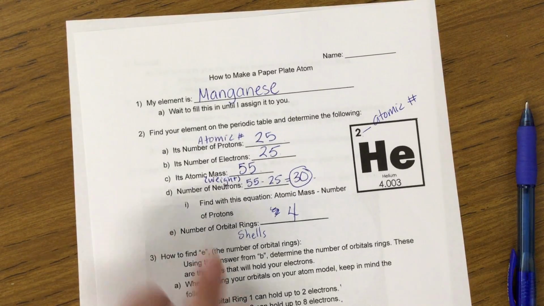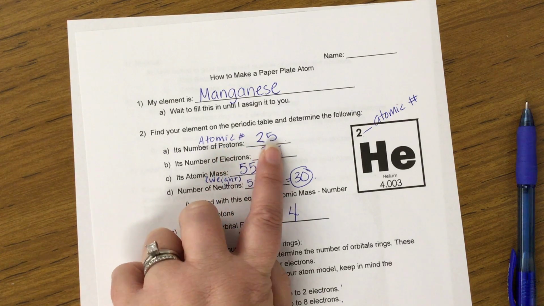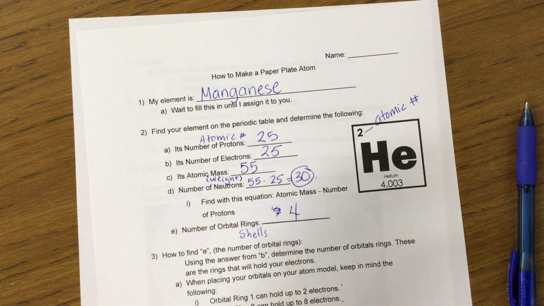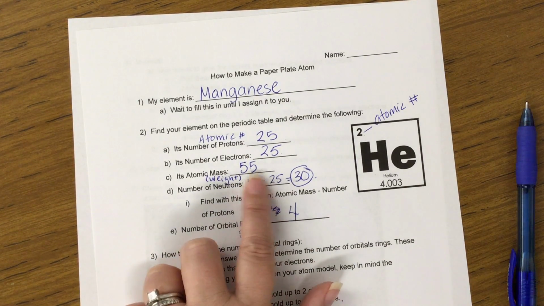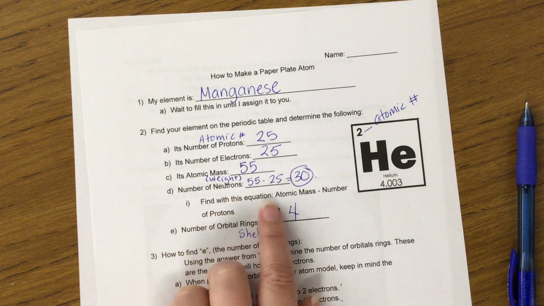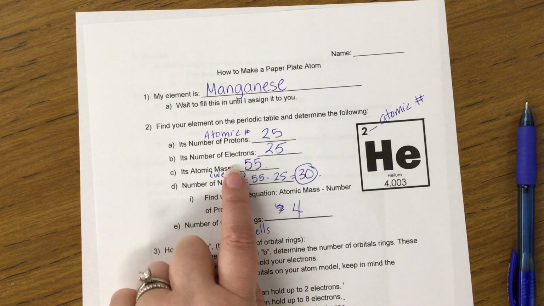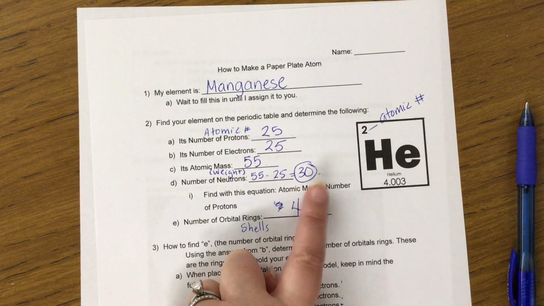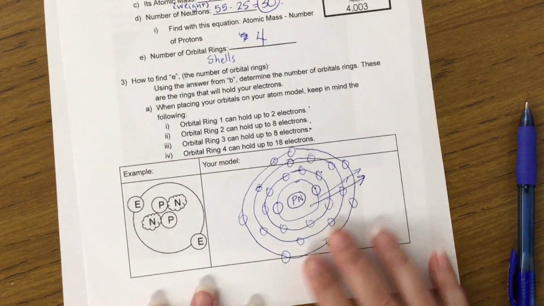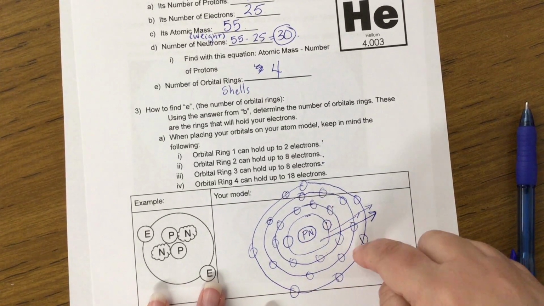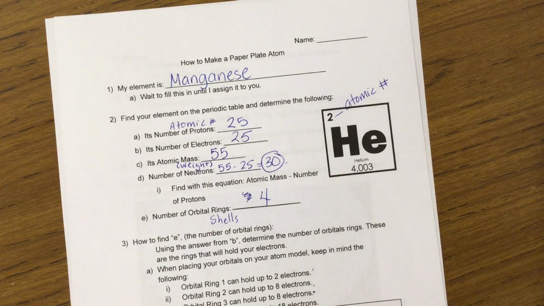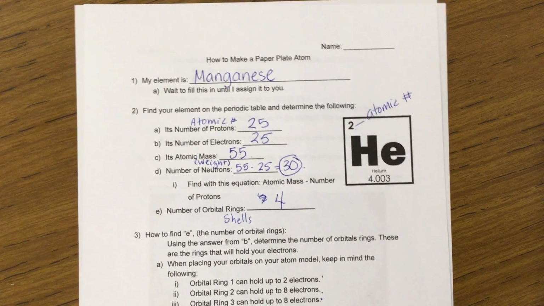So once again, atomic number tells us the number of protons and the electrons. The atomic mass, which is also the same as the atomic weight, tells us the weight. And this one has the decimal point, so round to the nearest whole number. And then to find the number of neutrons, you take the atomic mass or weight minus the number of protons, and that gives you your number of neutrons. And then you have to figure out your shells. If you're confused about the shells, Google it. Okay, so that's enough for part 1. All right, so make sure you turn it in because you can't go to part 2 without turning it in first.